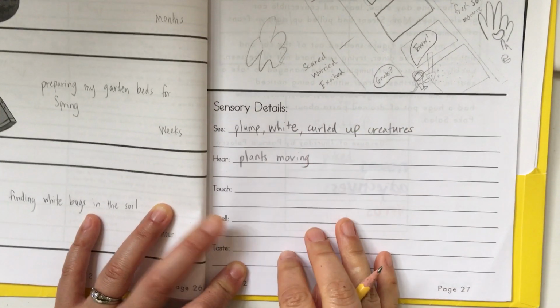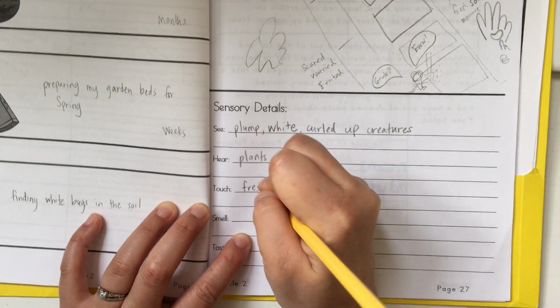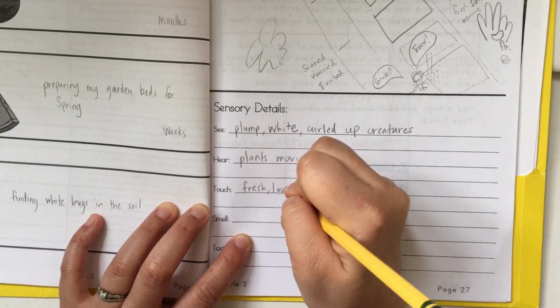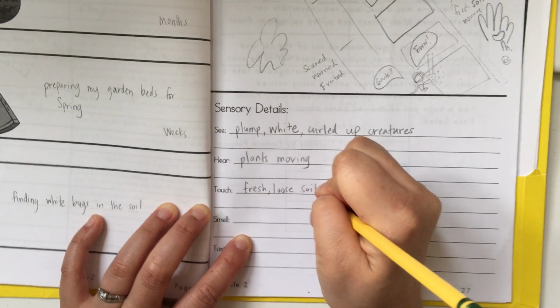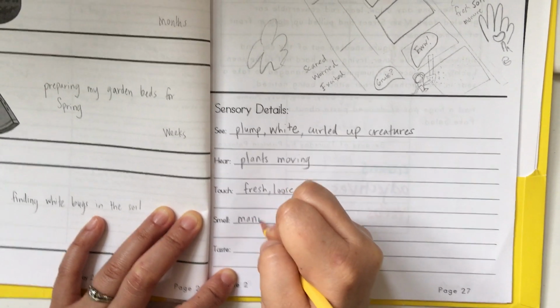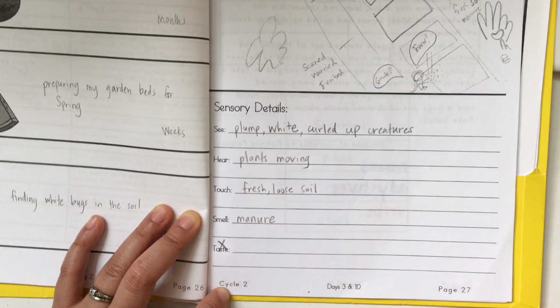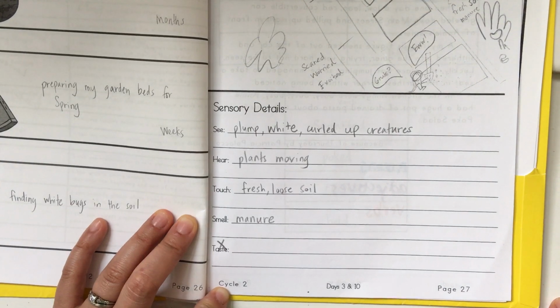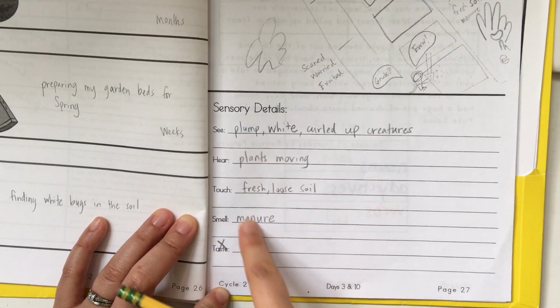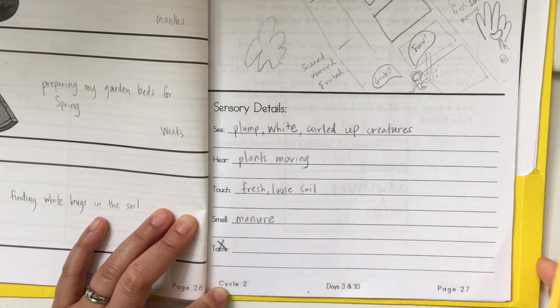I remember touching fresh, loose soil. I remember smelling manure. And I didn't taste anything, so I'm not going to mark anything there. And you may not either in your story. There might be one or two of these that don't really apply for your story, and that's fine. Fill in what you can.